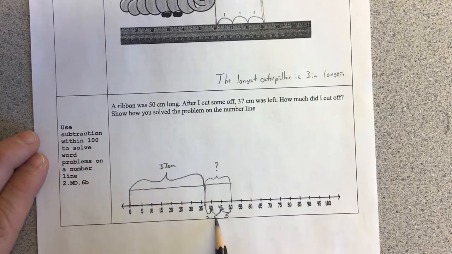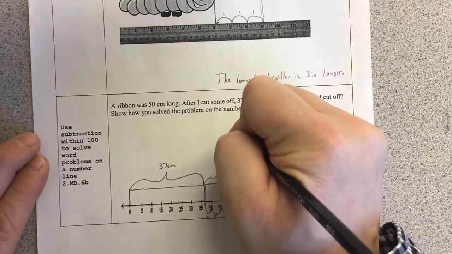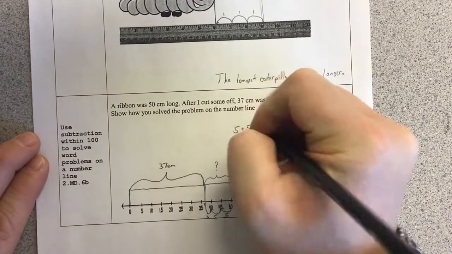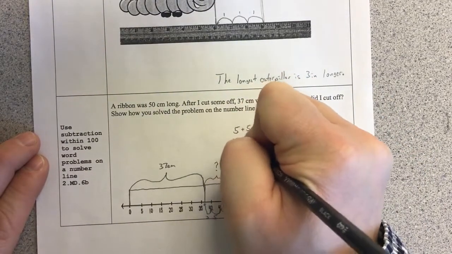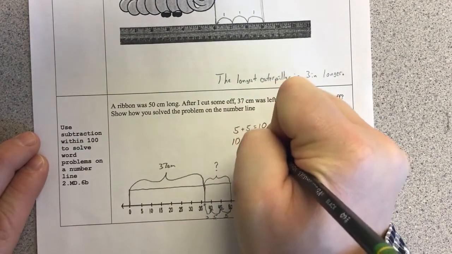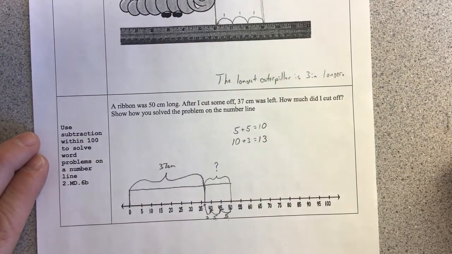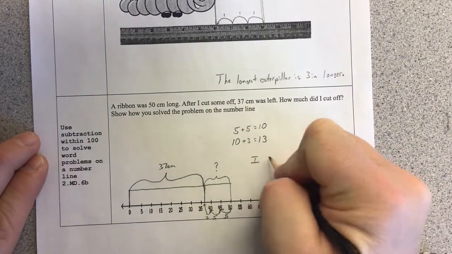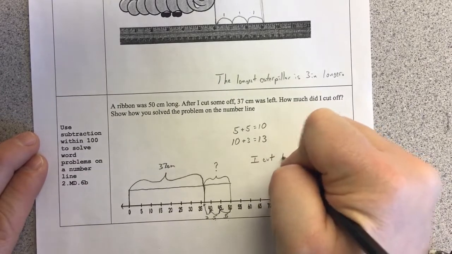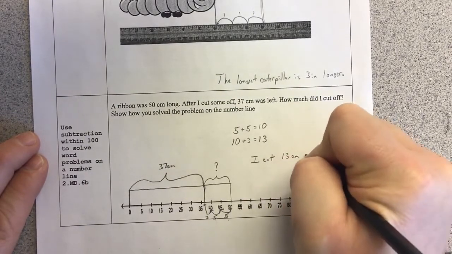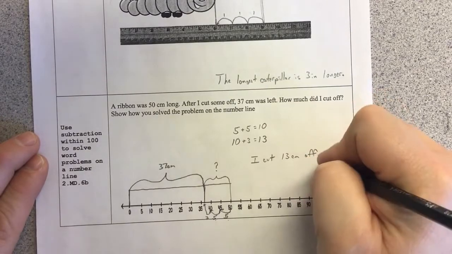Well, 5 and 5 make 10. And now I have to add the 3. 10 and 3 make 13. Okay? So I cut 13 centimeters off the ribbon.